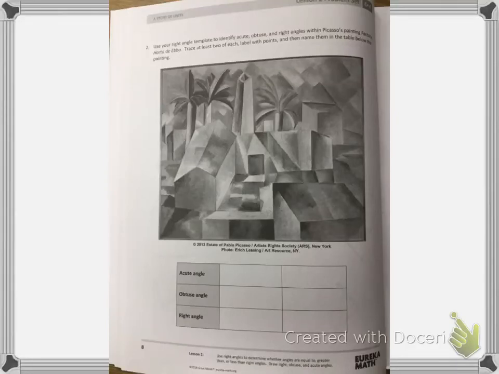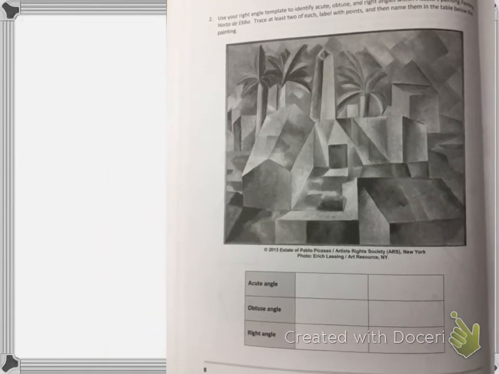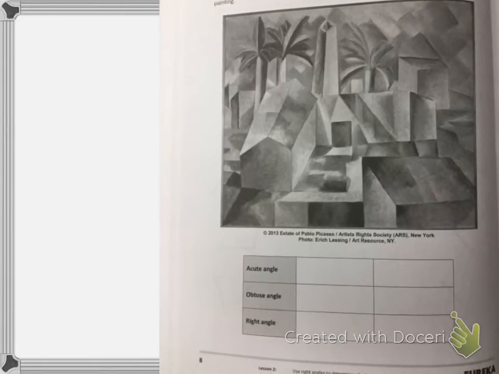We're going to be dealing with certain types of angles today. We're going to be dealing with acute, obtuse, and right angles. And I am going to be placing these angles in sections on the left side of our problem set today, and we're going to have this picture of a Picasso painting on the right. We're going to label these acute angles, obtuse angles, and right angles, and we're going to talk about them. But first, let's talk about each angle.